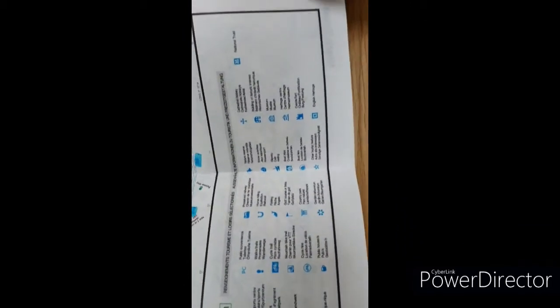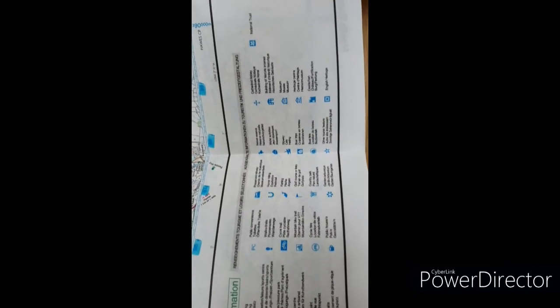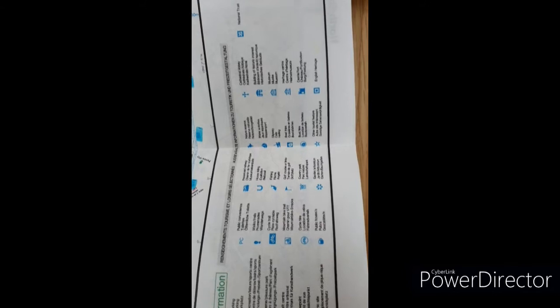And then more icons, pictures, so you can see what it is. We seem to see a lot of castles in the UK. Public conveniences are always handy.